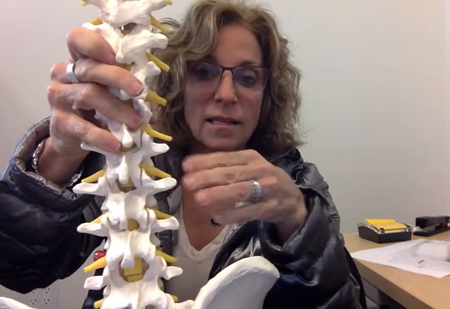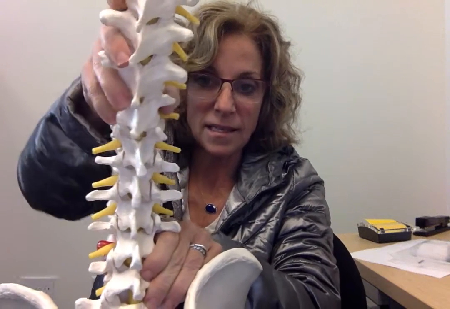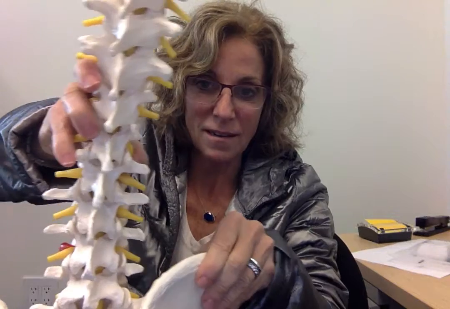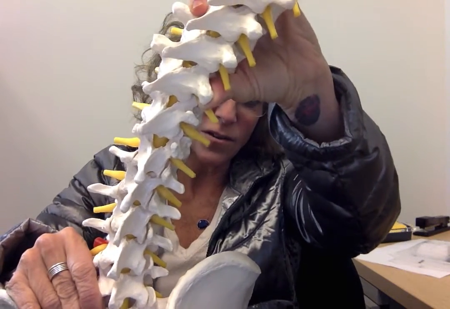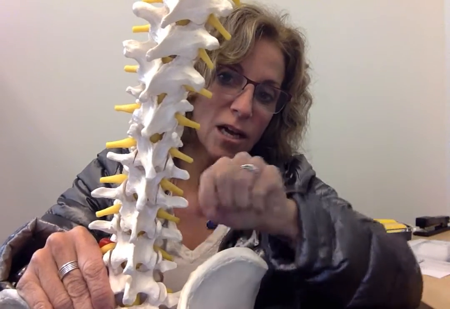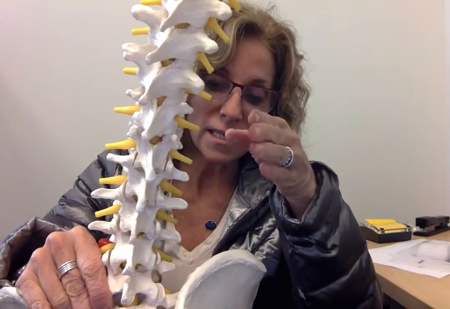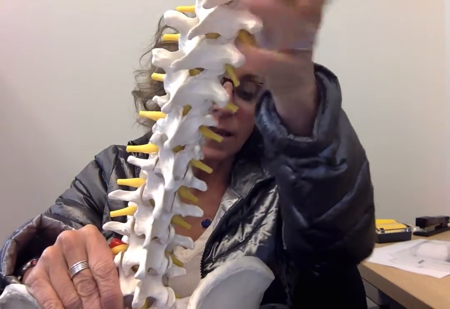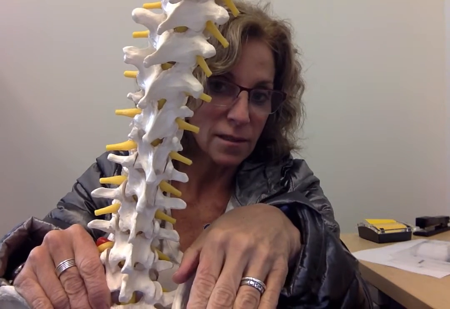So Fryette says, in flexion or extension, let's do extension for a minute. If I extend and side bend to the right, it's hard to do, side bend to the right, I also rotate to the right. So he said, side bending and rotation, again, occur in the same direction in flexion or extension. In extension, what happens is the side that I'm side bending toward shuts down.